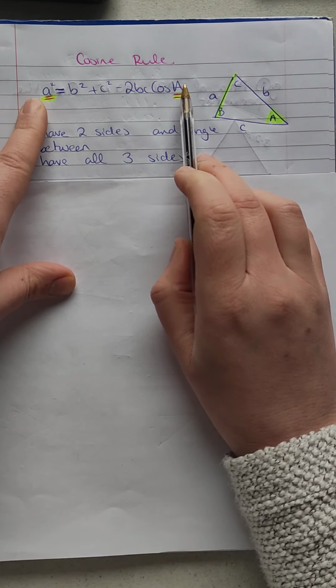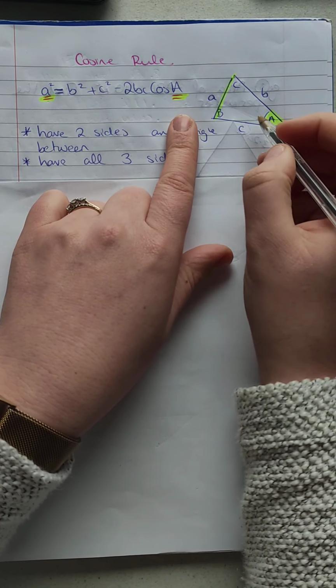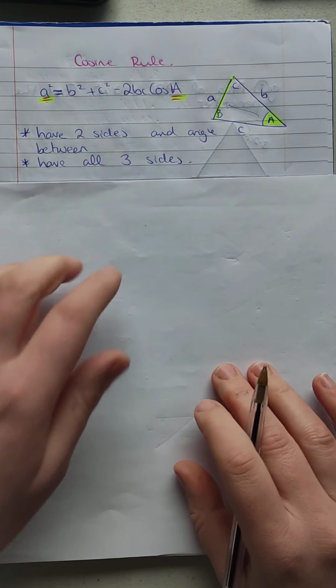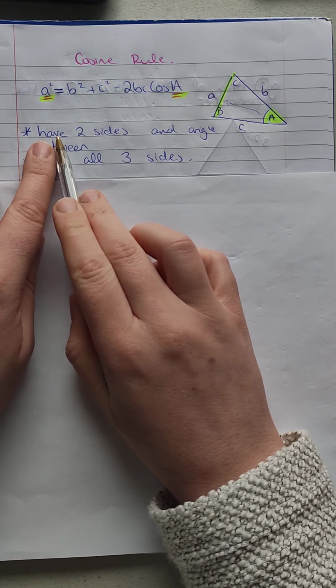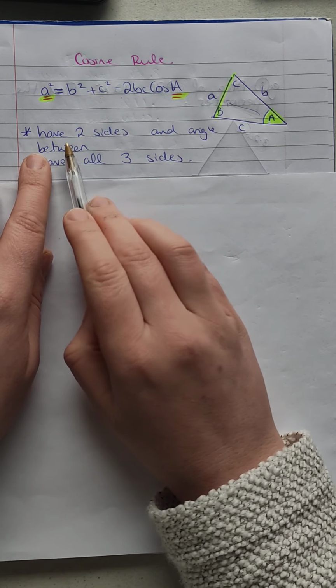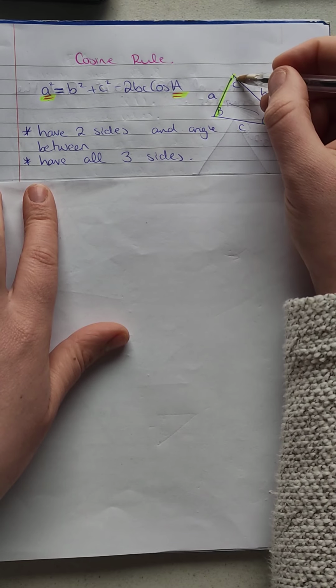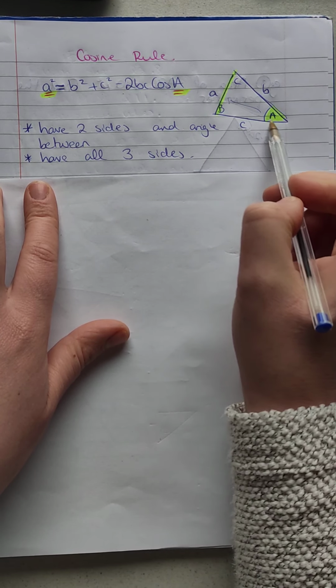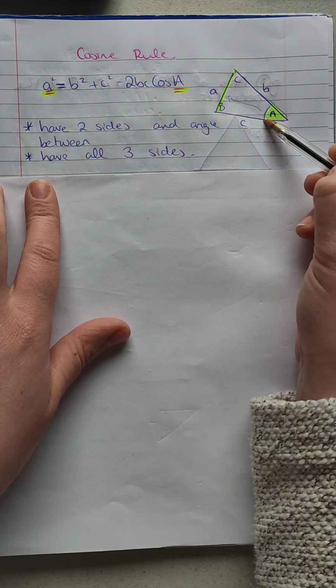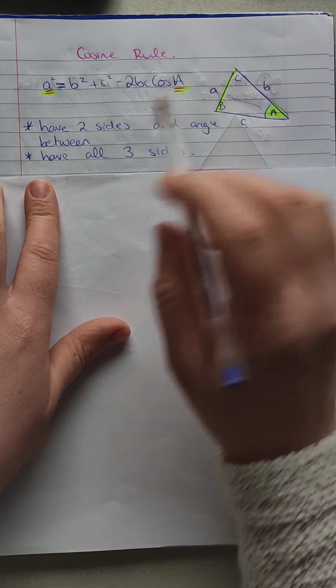So if you're using this angle A here, the side A must go by itself. If I was using this side here by itself, I would have to use this angle here. So it's the matching one, remember? Draw your arrow, okay? When do I use this? If I have two sides and the angle between. Example, I have the side B and the side C, and I have the angle between them. Or if I have all three sides.